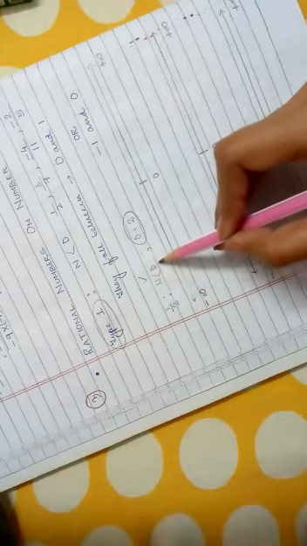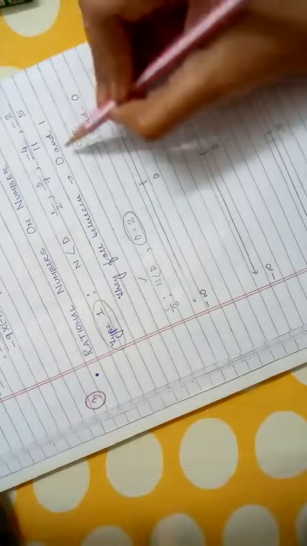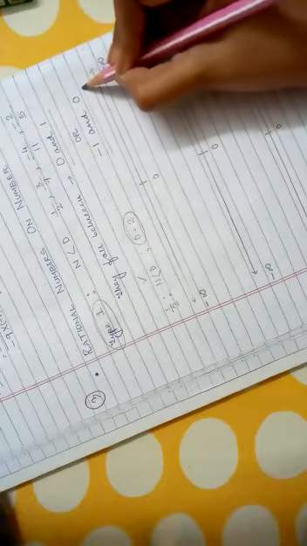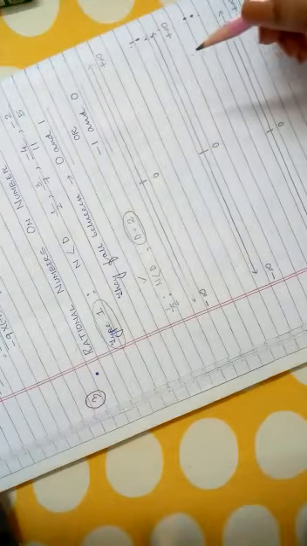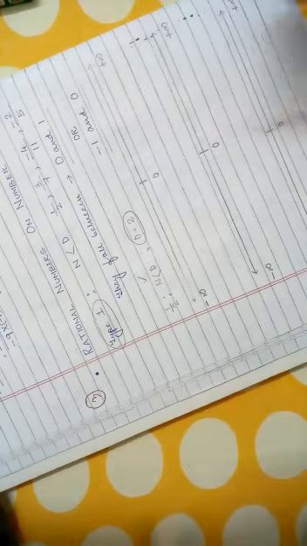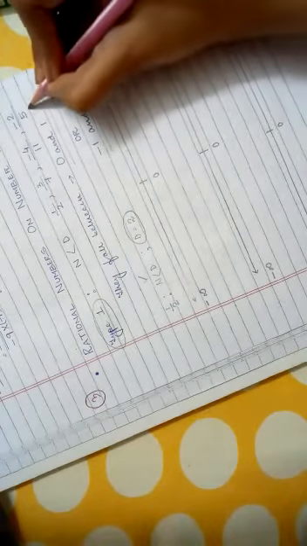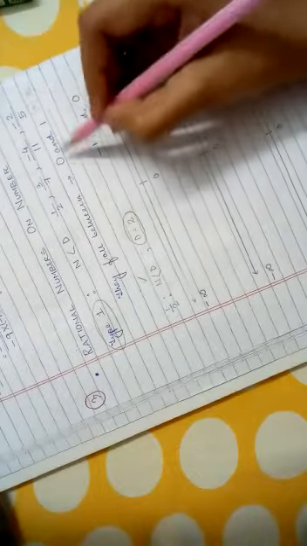If the numerator is less than the denominator, it will fall between 0 and 1 or minus 1 and 0, depending upon whether your rational number is positive or negative. If it is a positive rational number, it will fall between 0 and 1.